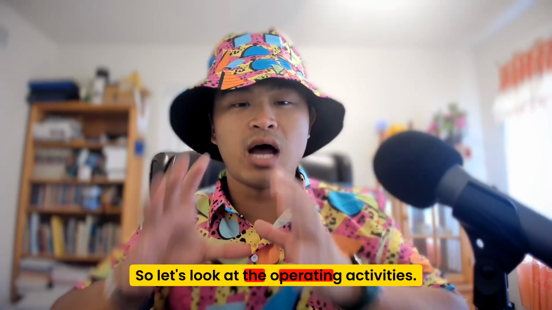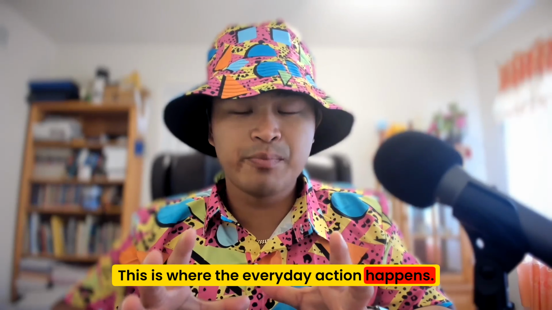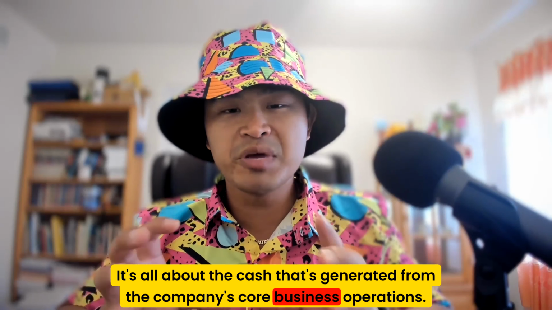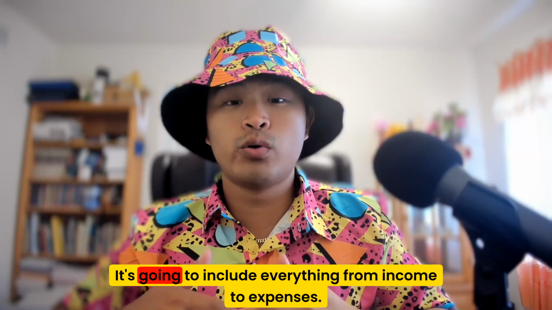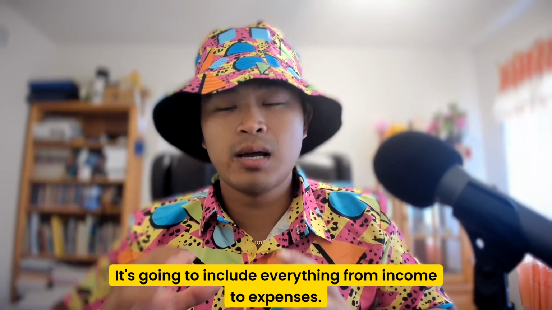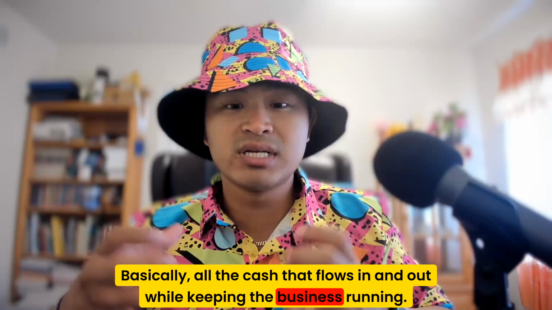So let's look at the operating activities. This is where the everyday action happens. It's all about the cash that's generated from the company's core business operations. It's going to include everything from income to expenses. Basically, all the cash that flows in and out while keeping the business running.